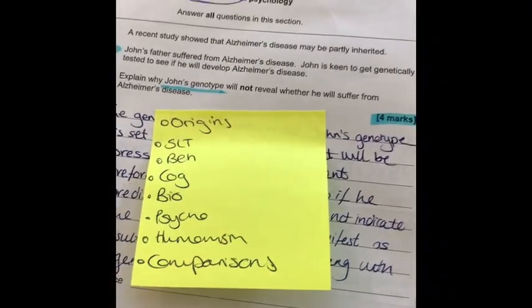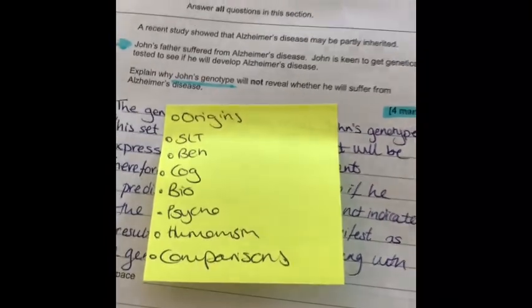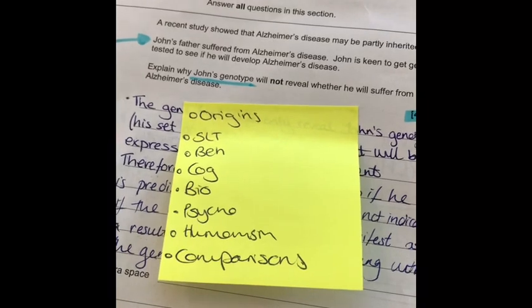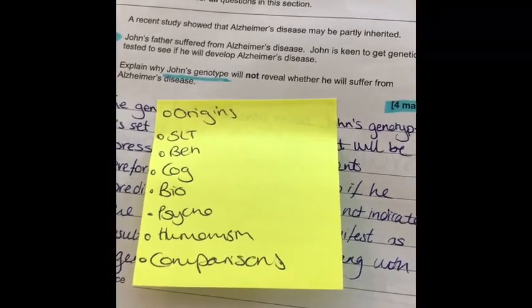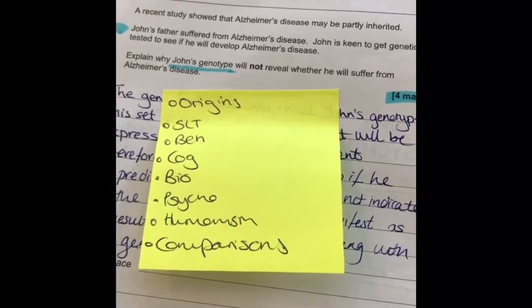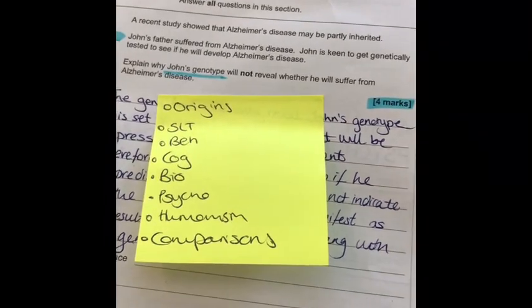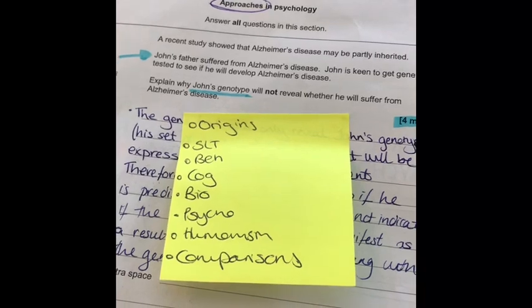Then you've got the obvious bits, so social learning theory, behaviourism, cognitive approach, biological, psychodynamic, humanism, and again, you will potentially be asked about comparing those approaches, so make sure you're going in having had some practice at looking at the differences and the similarities between each of those approaches. What does one do that the other doesn't? Is one more reductionist or holistic than the other?